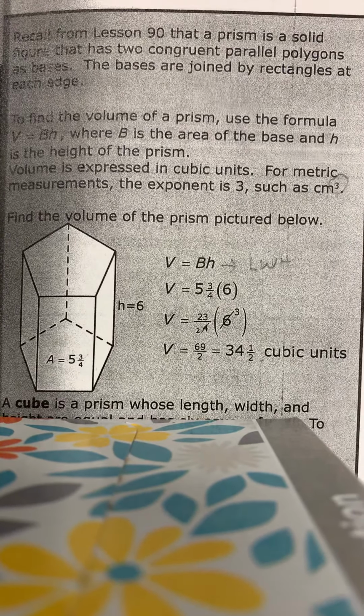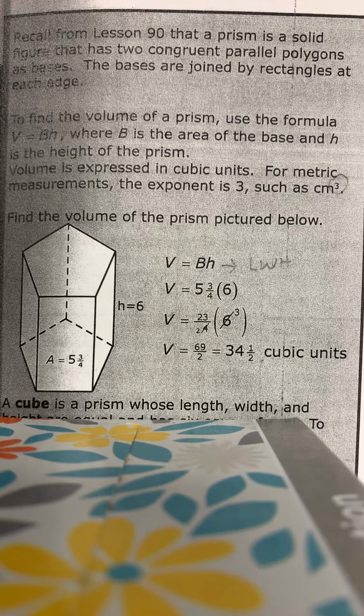So, recall from lesson 90 that a prism is a solid figure that has two congruent parallel polygons as bases. The bases are joined by rectangles at each edge. To find the volume of a prism, use the formula V equals B times H, where B is the area of the base and H is the height of the prism. Volume is expressed in cubic units.